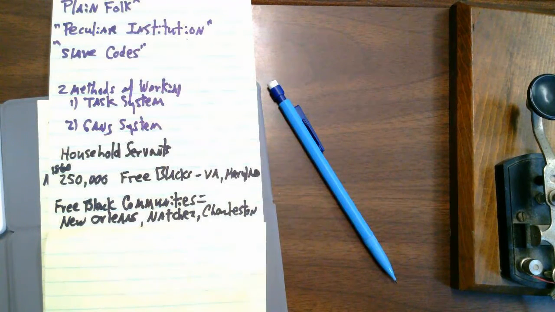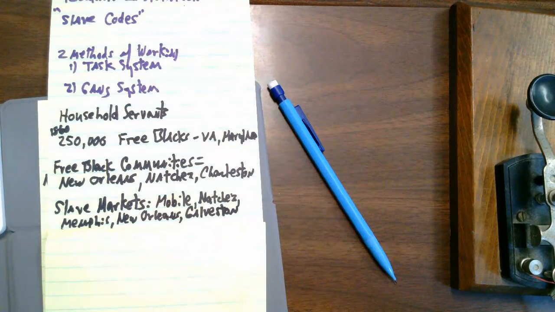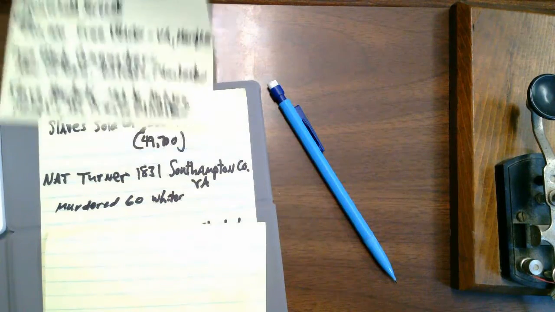Arkansas did not permit free blacks. So if you gained your freedom as a slave, you had to leave the state of Arkansas. All right, there were a number of slave markets present here, and I just wrote down a few of these. Mobile, Natchez, Memphis, New Orleans had over 200 dealerships. Charleston, South Carolina, I think, had 50 dealerships. Galveston, and I've just listed a few of those.